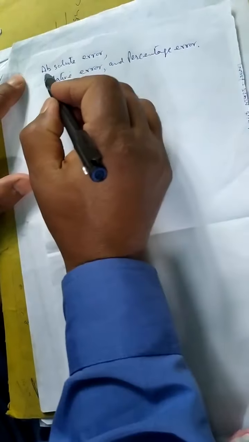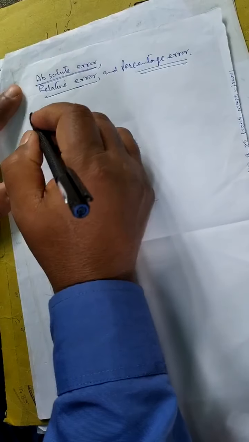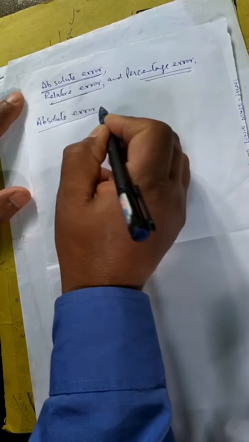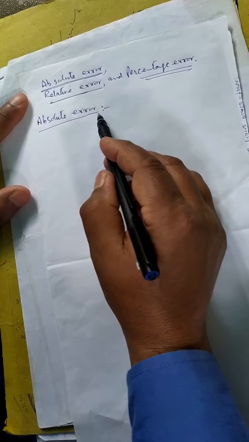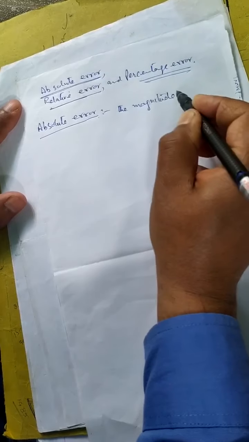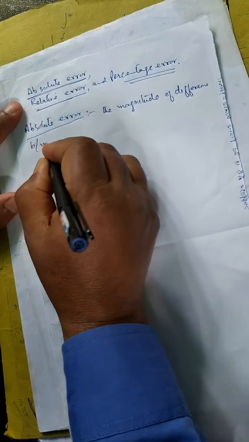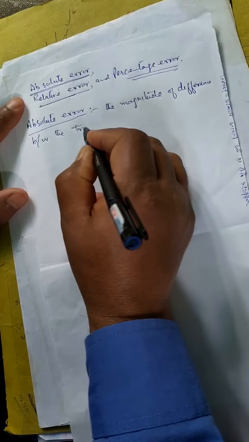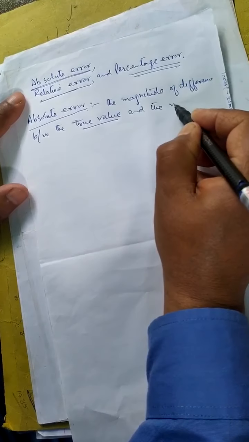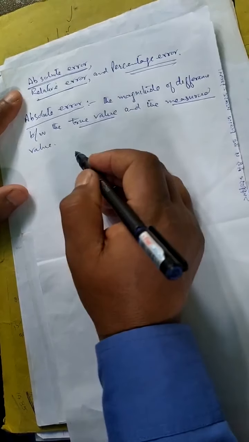बच्चों आज जो हम डिस्कस कर रहे हैं वो हम करेंगे एब्सोल्यूट एरर, रिलेटिव एरर और परसेंटेज एरर। एब्सोल्यूट एरर is defined as the magnitude of the difference between the true value and the measured value of the quantity.